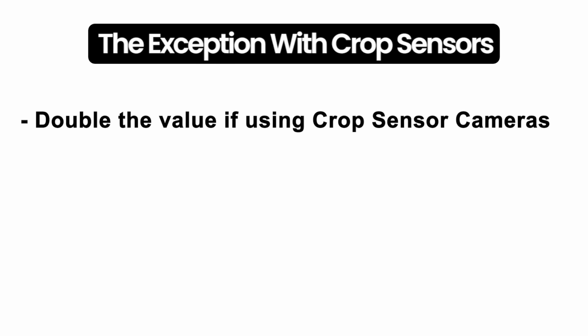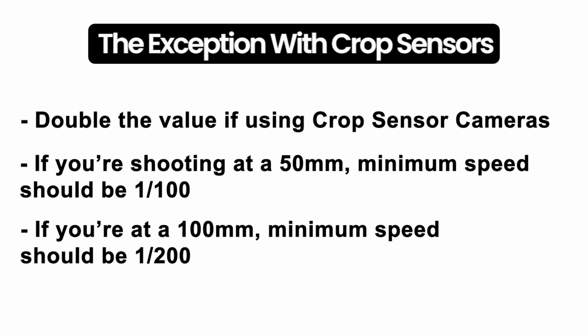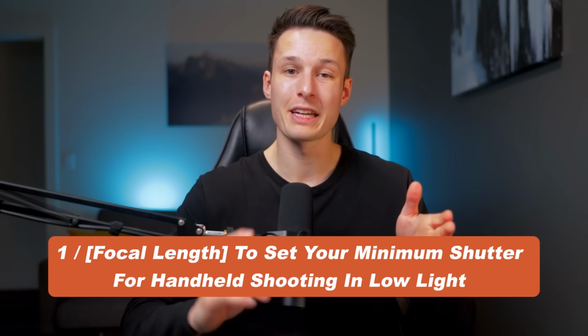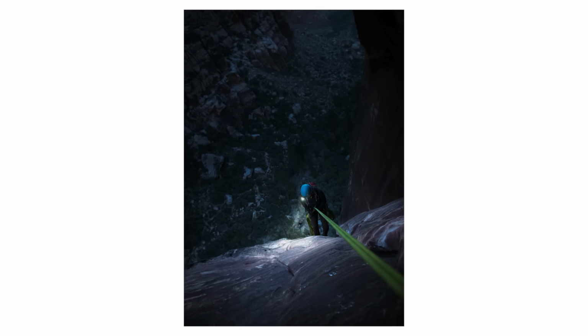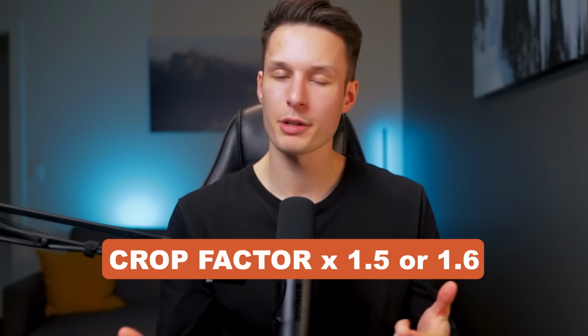Now I should mention that this rule is based on full frame sensors. If you're shooting with a crop sensor camera, you basically want to double that number to be safe. So 50 millimeters becomes 1/100th as your minimum acceptable shutter on crop sensors, or if you're shooting at 100 millimeters on a crop sensor, your minimum shutter speed would be 1/200. So again, take that rule of 1 over your focal length and double it as your safe guideline to guarantee you don't have blurry photos in low light. The actual math involves multiplying by your crop factor, like 1.5 or 1.6, but doubling is close enough and is a lot easier to do in your head, so I just recommend doing that.